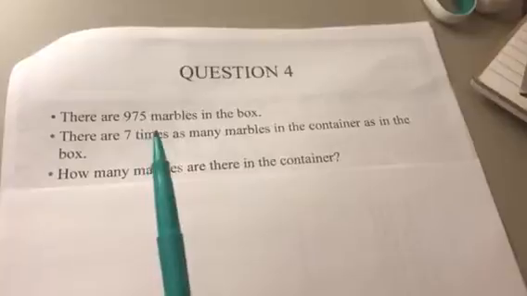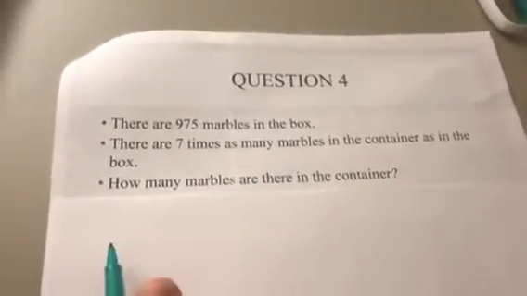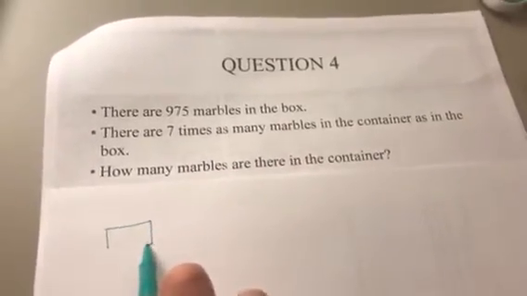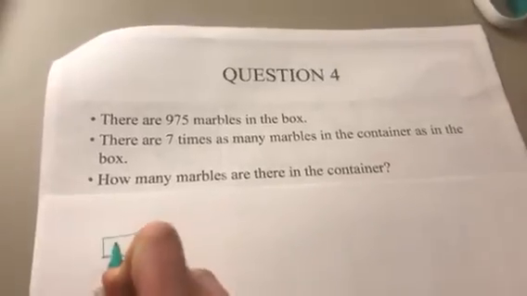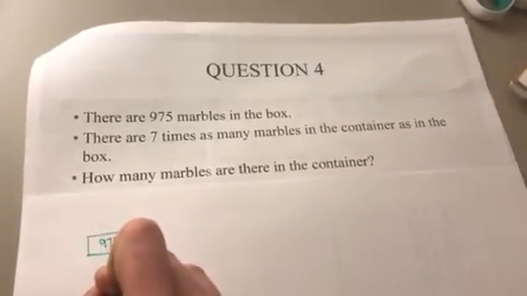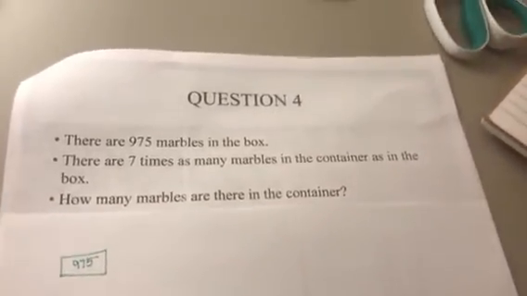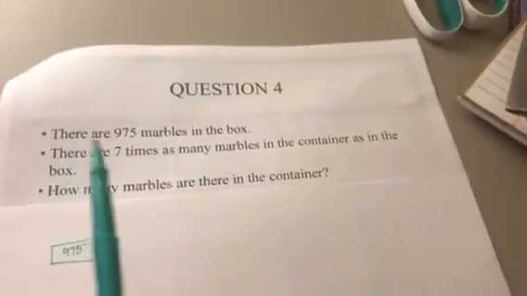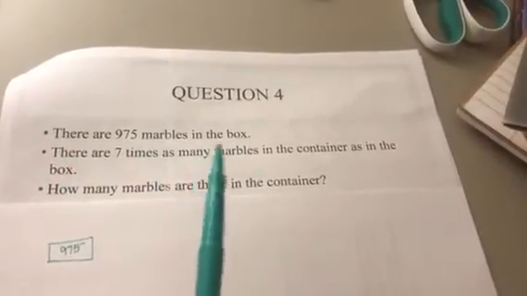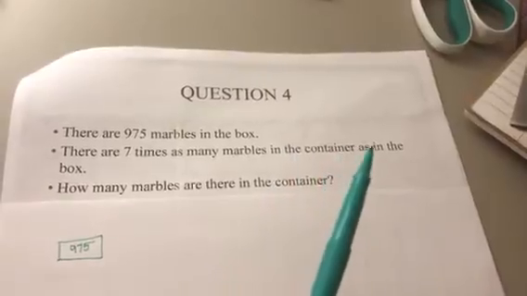There are 975 marbles in the box. So the first thing I'm going to do is draw a box, and I'm going to put 975 marbles in it. And then I have visualized and drawn a picture for my first sentence. I'm going to do that for my second one. There are 7 times as many marbles in the container as in the box.